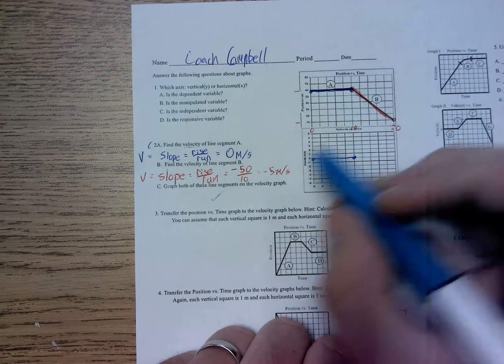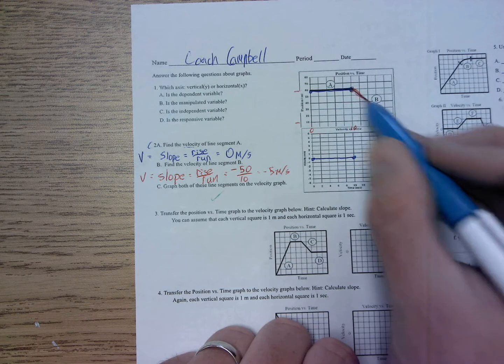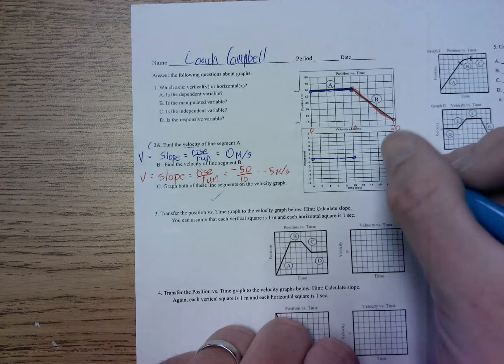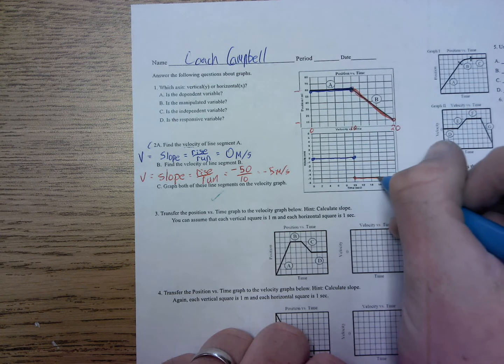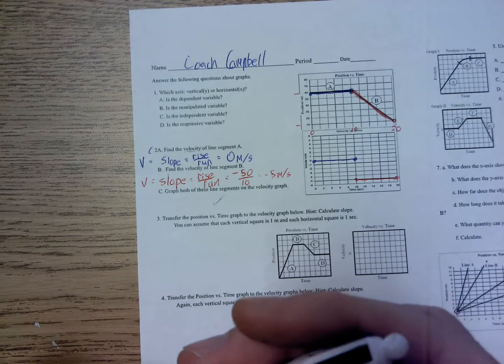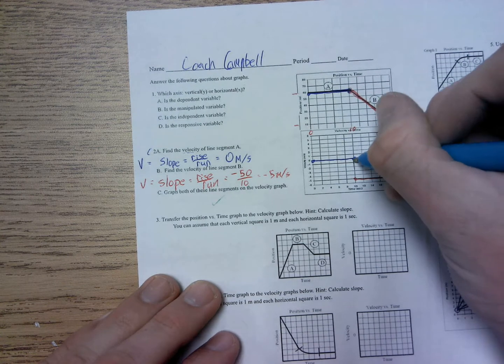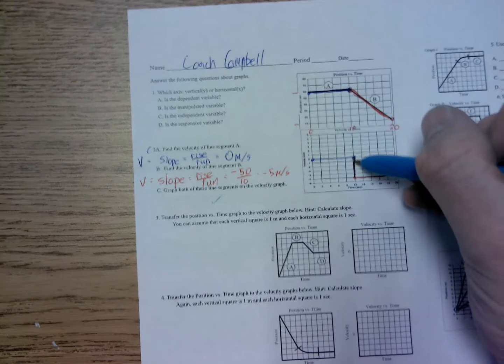Section B, it drops to negative 5 meters per second at 10, right? So it starts becoming negative 5 meters per second. So right down here at negative 5, I'll make a horizontal line going across. And if you like to, we can connect the dots. Some of y'all like connect the dots. Doesn't matter. We can do that though. Okay, so there we have it.